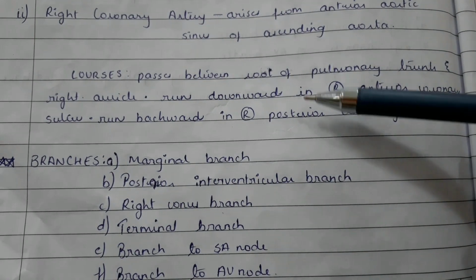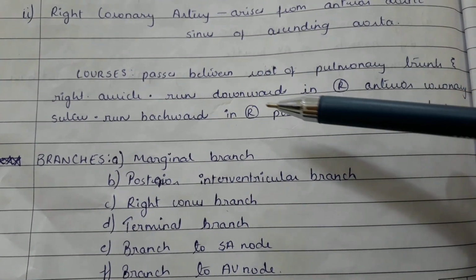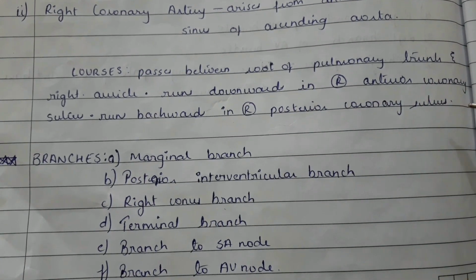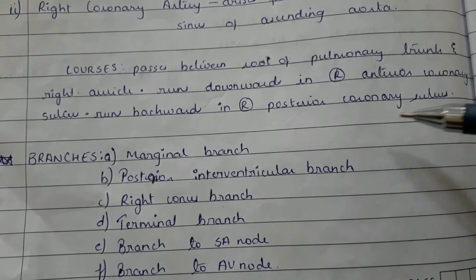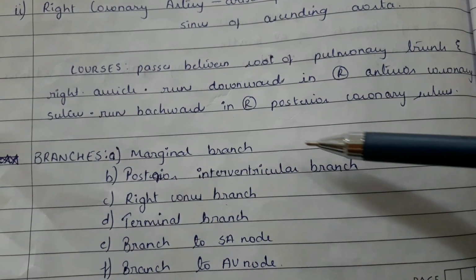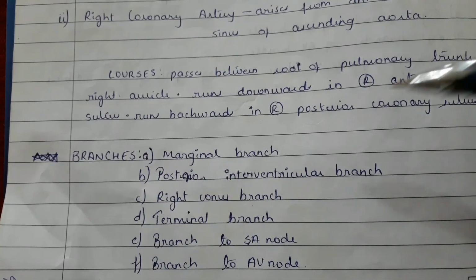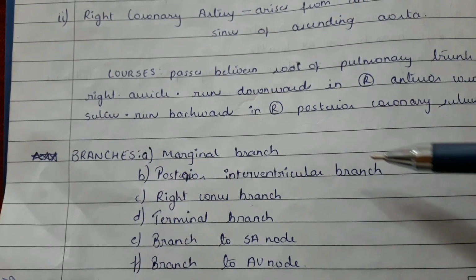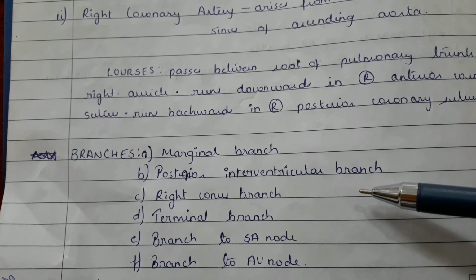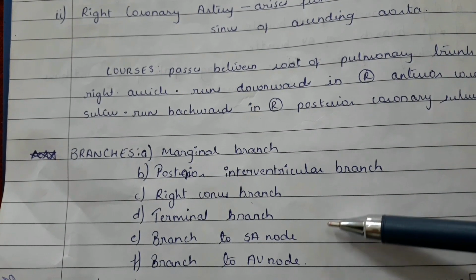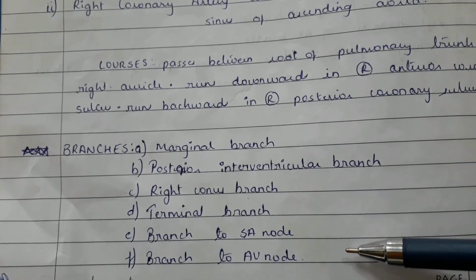Then secondly, we have the right coronary artery, which arises from the anterior aortic sinus of the ascending aorta. In its course, it passes between the root of the pulmonary trunk and the right auricle. It runs downwards in the right anterior coronary sulcus, runs backward in the right posterior coronary sulcus. Branches of the right coronary artery: we have the marginal branch, posterior interventricular branch, right conus branch, terminal branch, branch to the SA node, branch to the AV node.